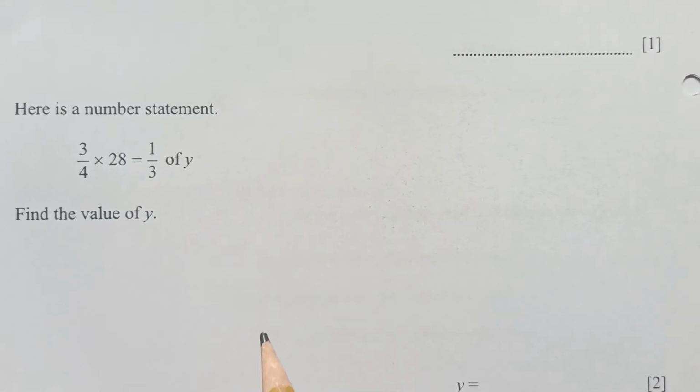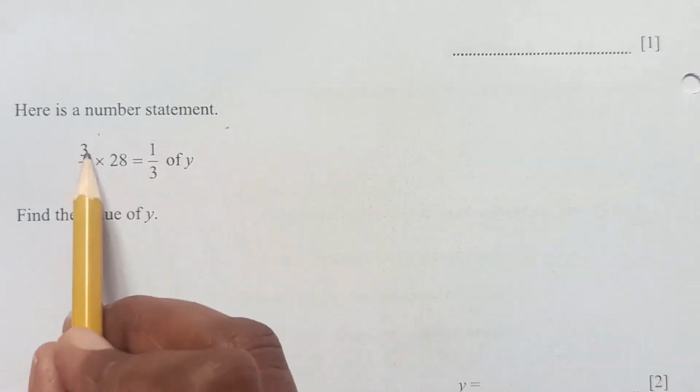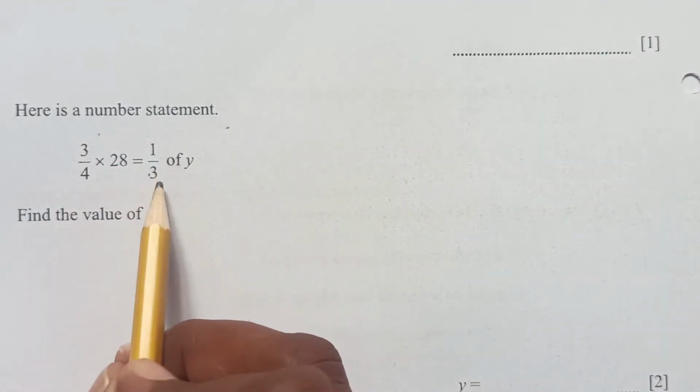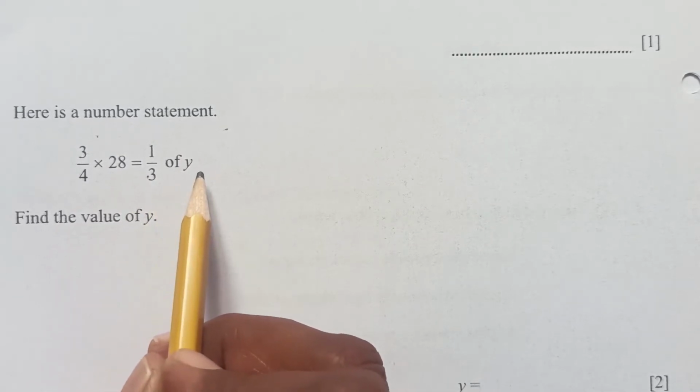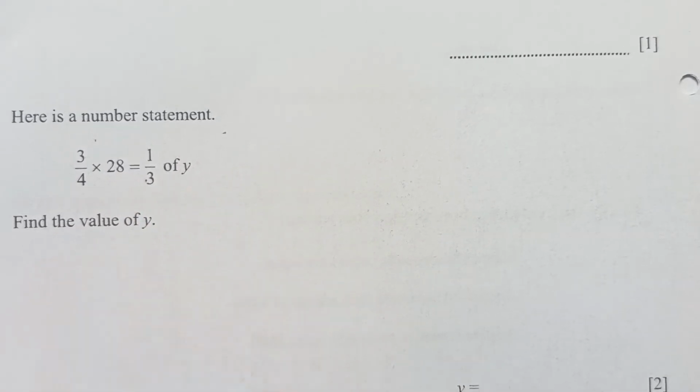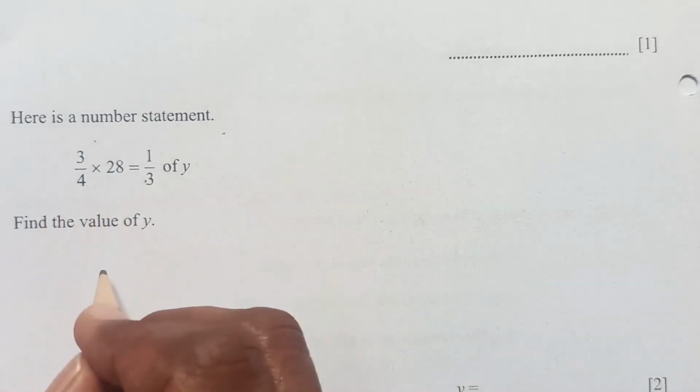Here is another question. Here is a number statement. 3 over 4 times 28 equals 1 over 3 of y. Find the value of y. So we can calculate this.